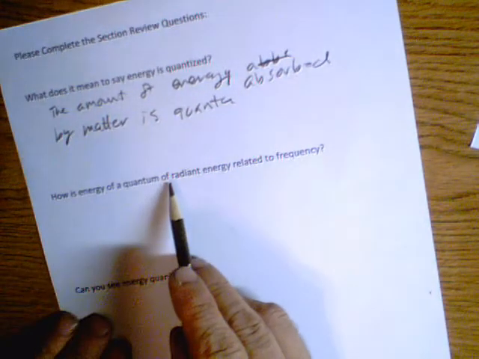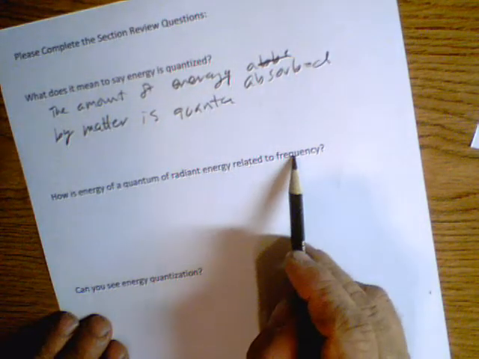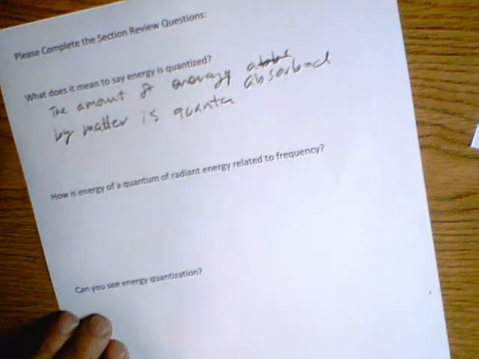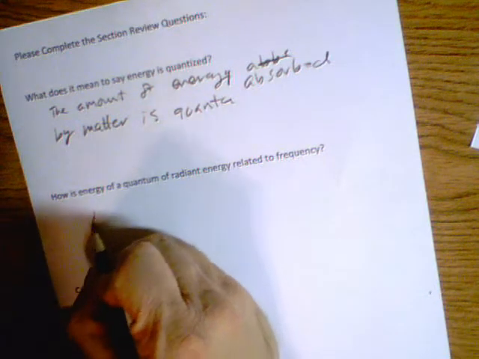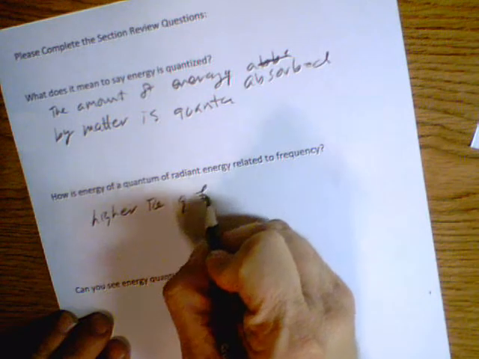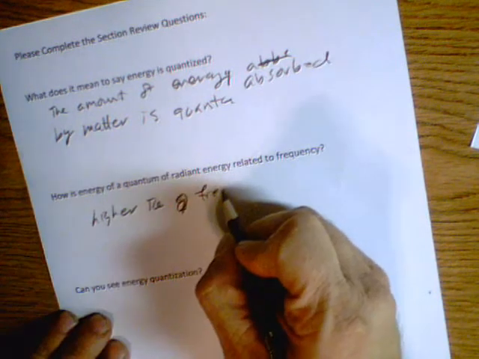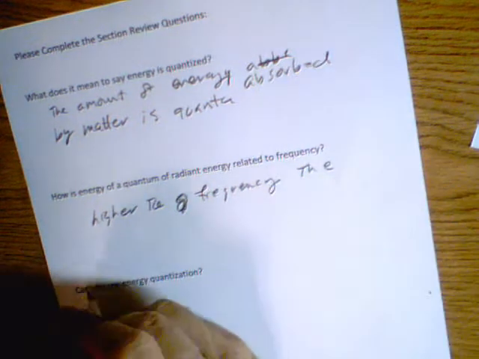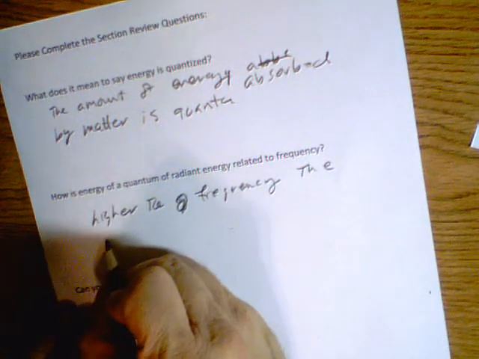How is energy of a quanta of radiant energy related to frequency? The greater the frequency, as we just said, of the electromagnetic spectrum, the greater the amount of energy. So the higher the frequency, the greater the energy.